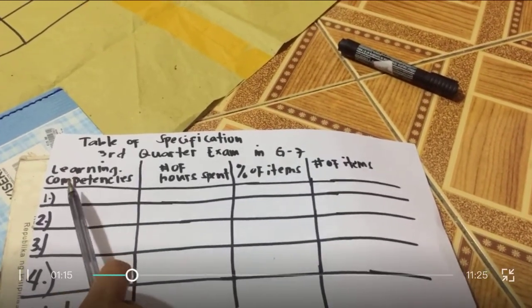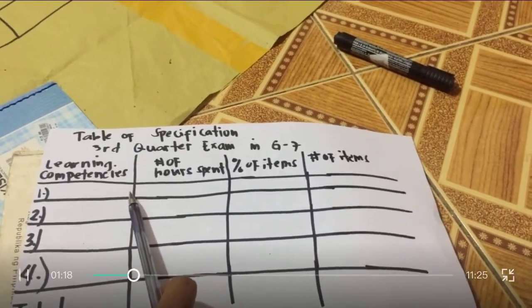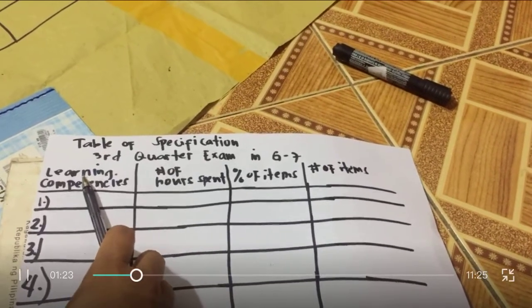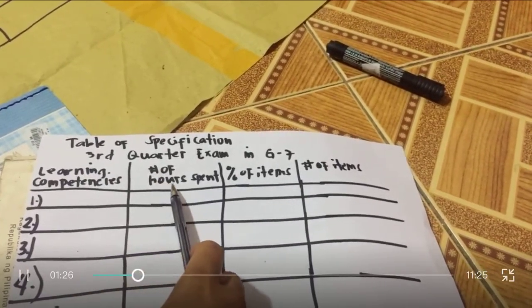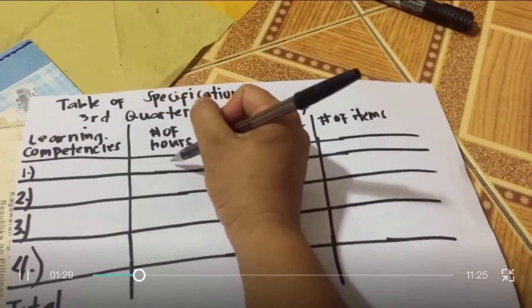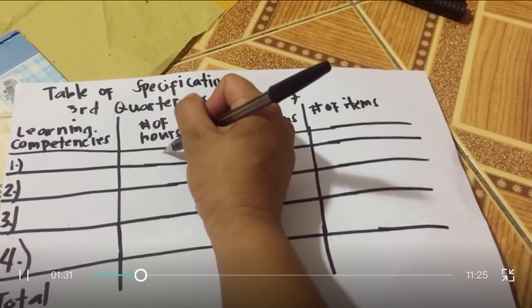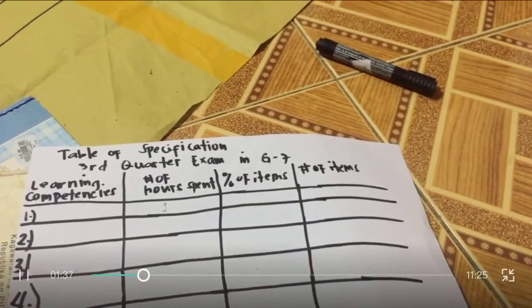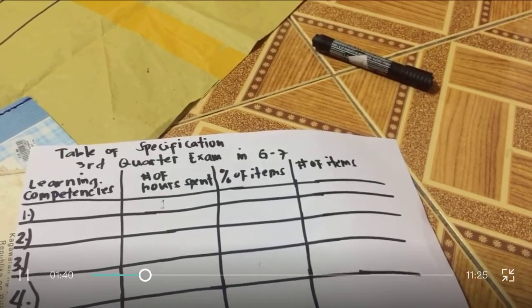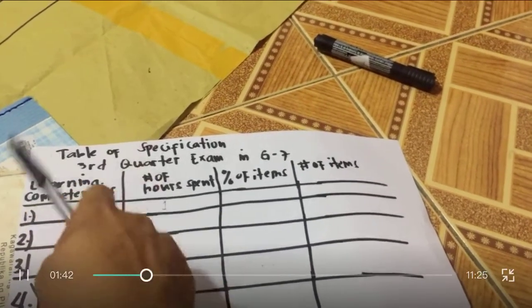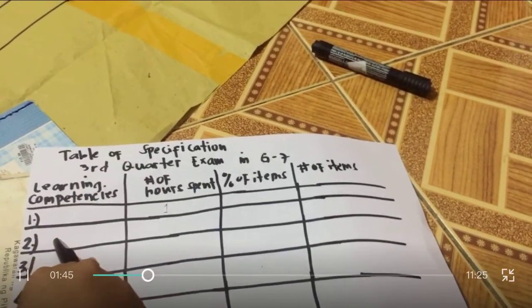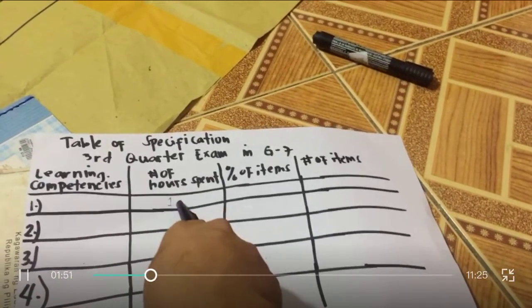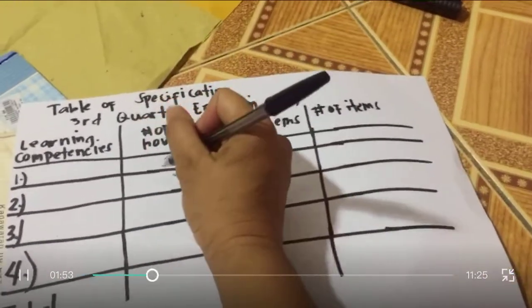there are specific numbers of hours. For example, learning competency number 1: the number of hours spent is 1 hour. Then learning competency number 2, the number of hours spent is 2 hours.